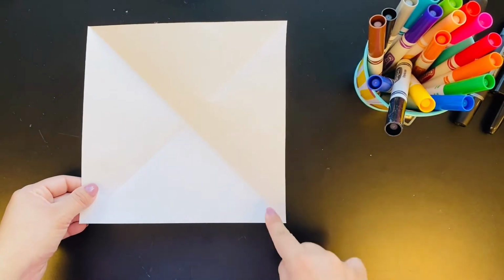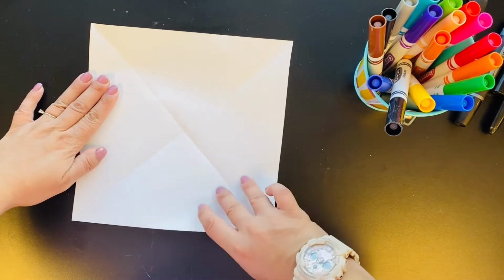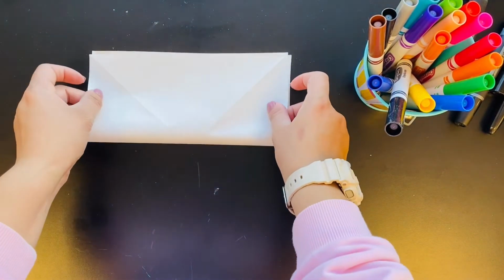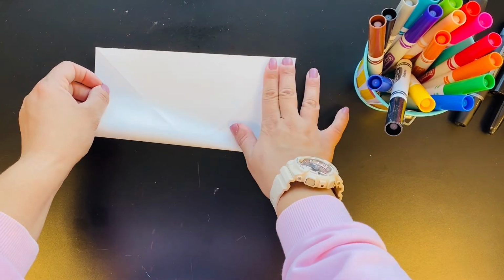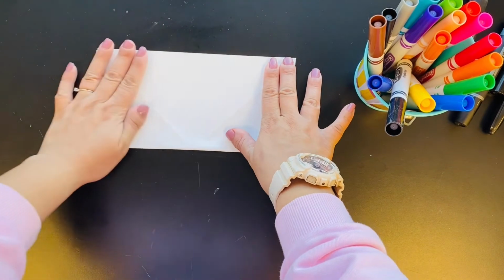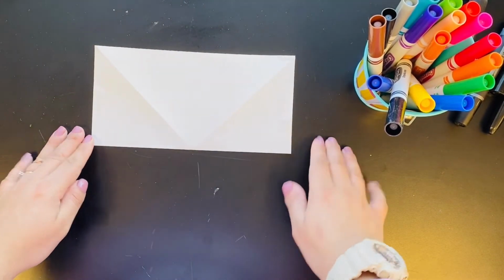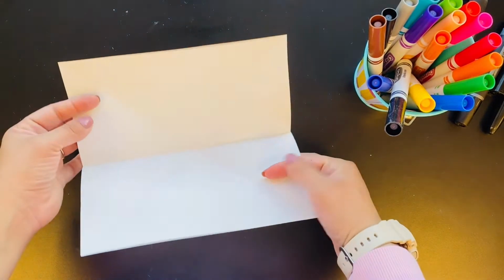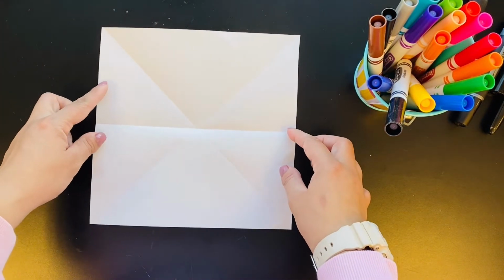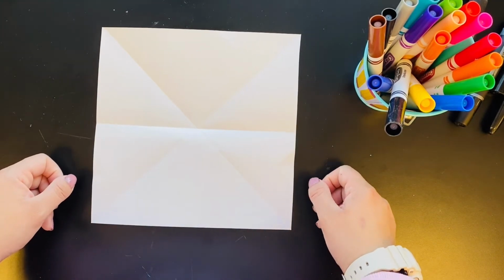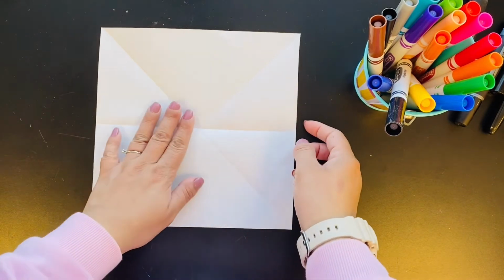Now it's time to place down your paper into the perfect square shape. You will grab both edges from the bottom to the top to create another fold. Once you fold open your paper again, you should end up with 6 equal sections. Now we only need 2 more sections to go.